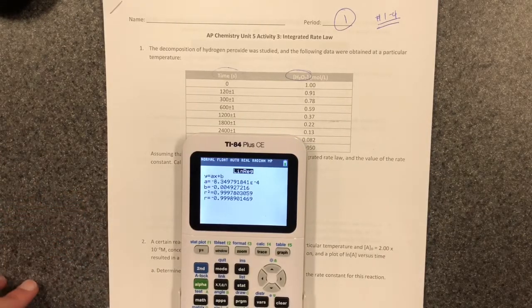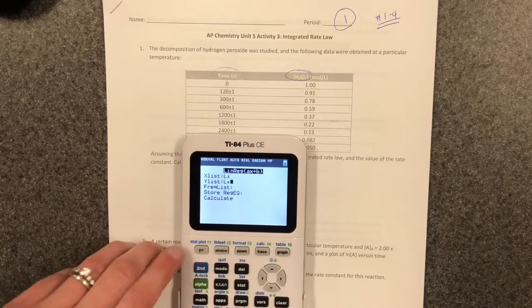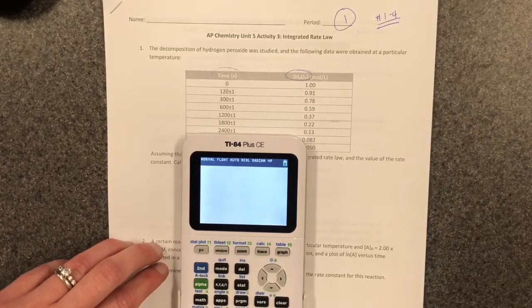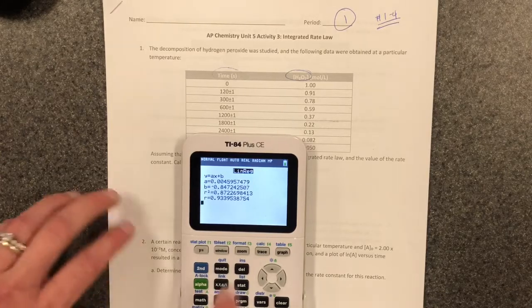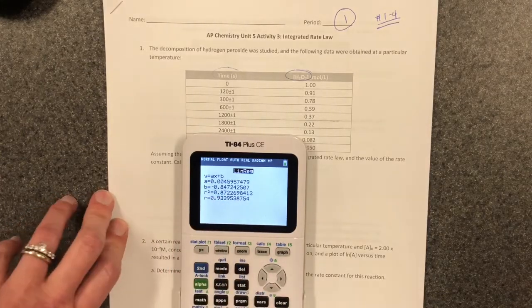If time versus the natural log of concentration is linear, then it's a first order reaction. But just to be sure, I'm going to go to Stat, Calc, Linear Regression, and do a linear regression of list 1 and list 4, just to check. Okay, so before we had an R squared value of 0.9997, this one's 0.87. I think this is actually the worst R squared value.